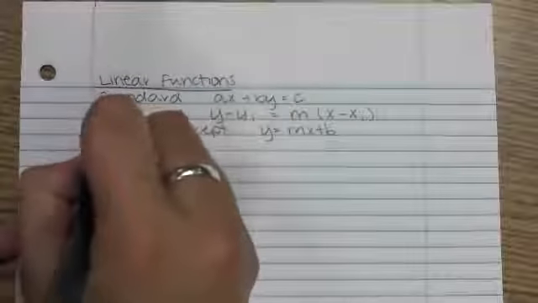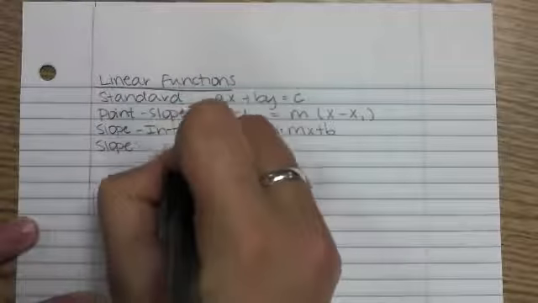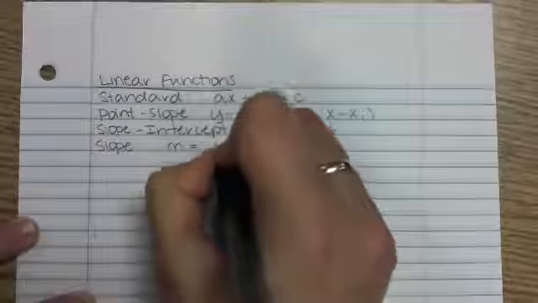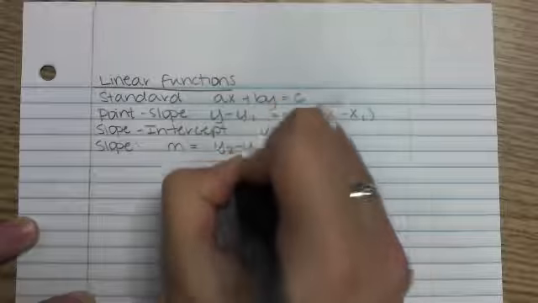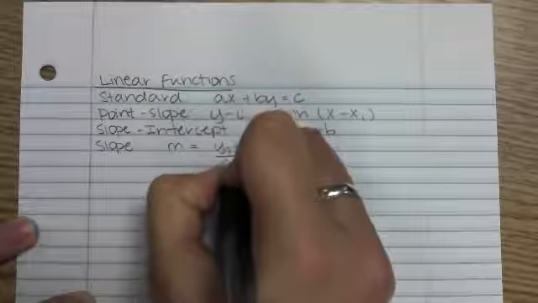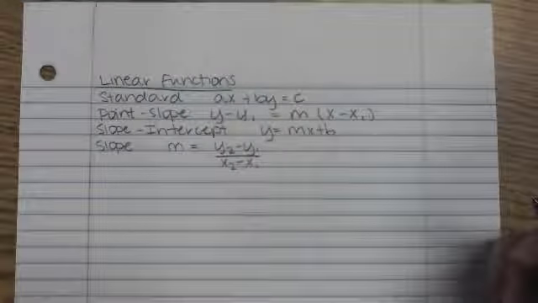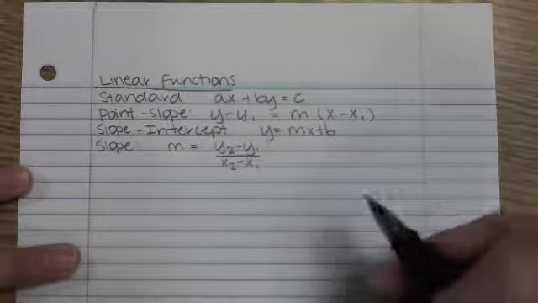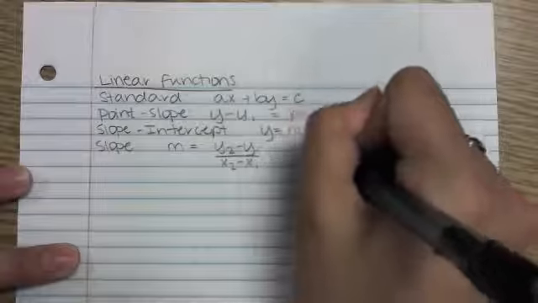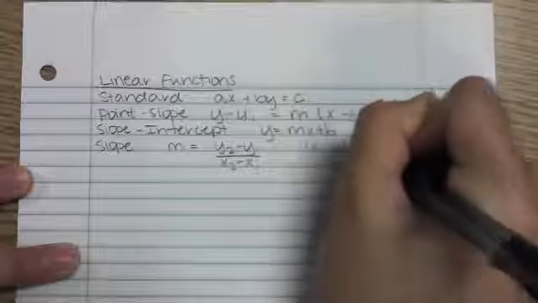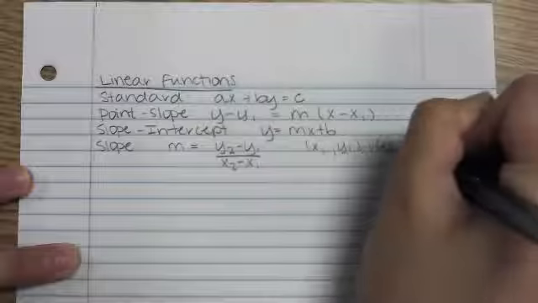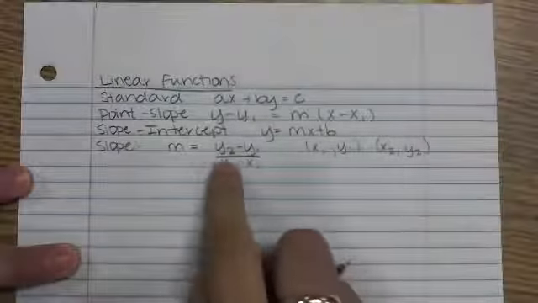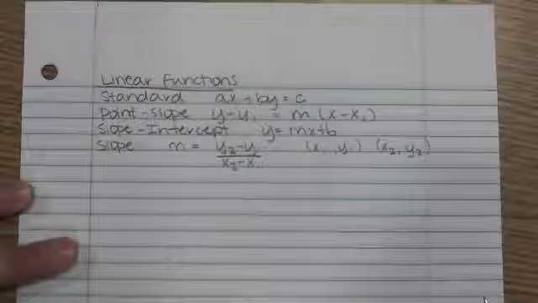And then last, we'll probably need to remember that to find the slope, we need to have 2 points, and so that would be y sub 2 minus y sub 1 over x sub 2 minus x sub 1. You might have also seen it as delta y over delta x, so the change in the y's divided by the change in the x's. And just to remember, the first point would be x1, y1, the second point would be x2, y2, and so that's where that notation comes from.